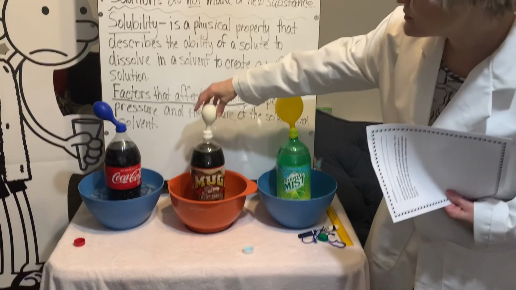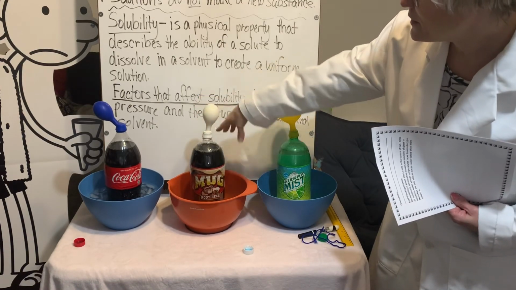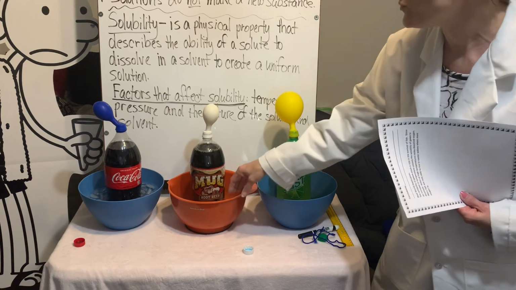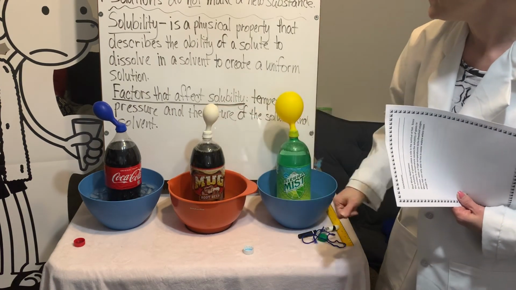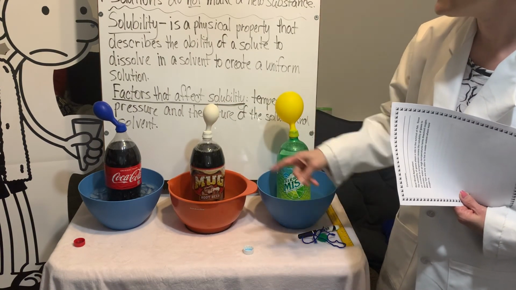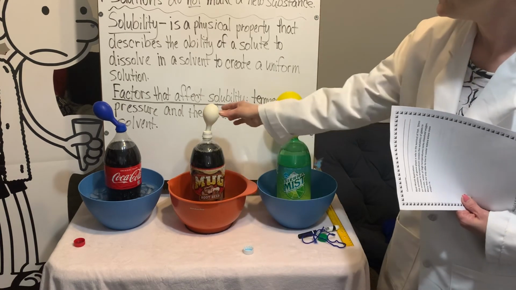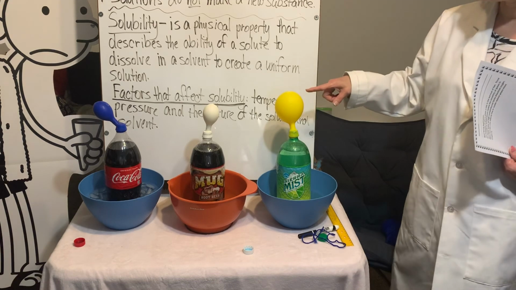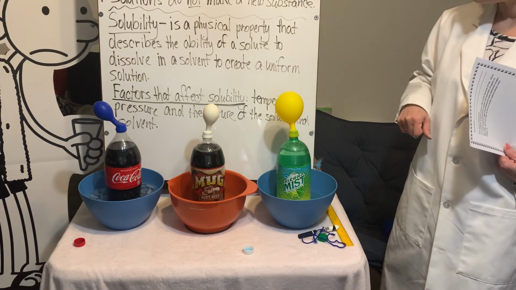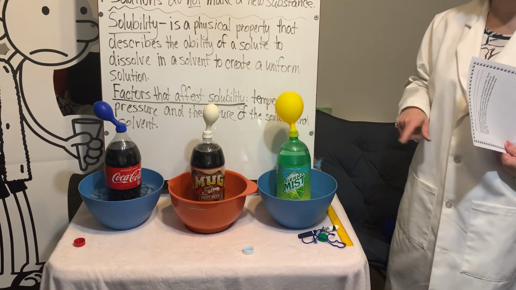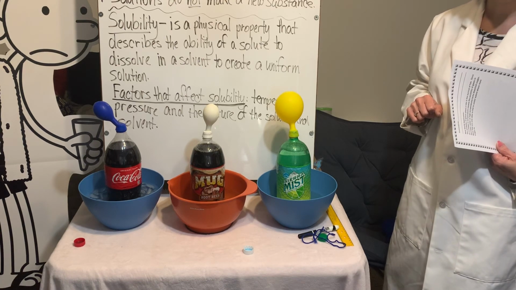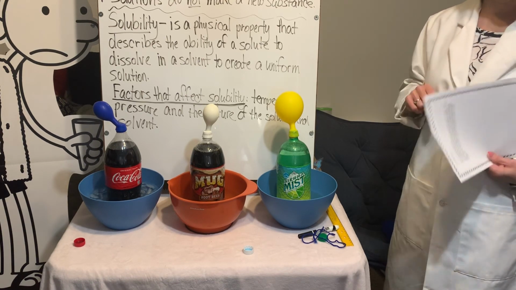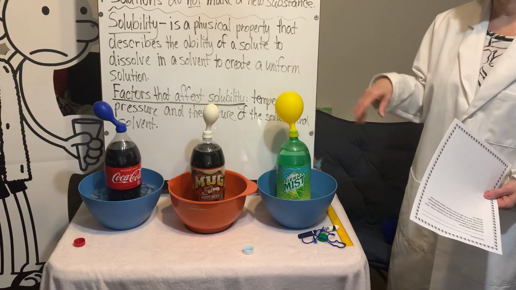Oh, look at this. As the water, I guess, is getting warmer, there's more gas escaping. Even in the ice water, the gas is starting to escape more. And this, too, the balloon is still getting bigger. So, I'm going to let this sit on here another 5 minutes, and I'll remeasure, and I'll let you know tomorrow what happens with the balloons.